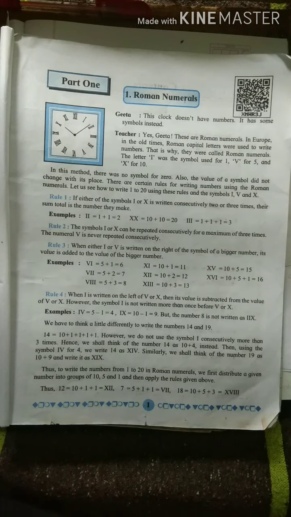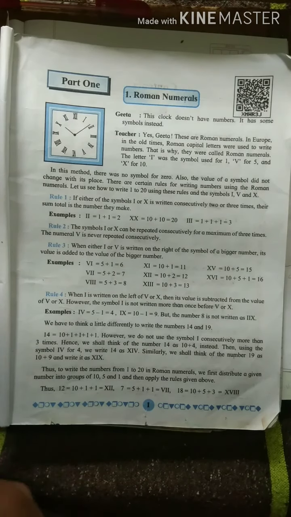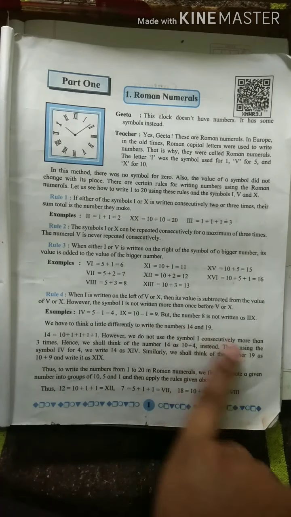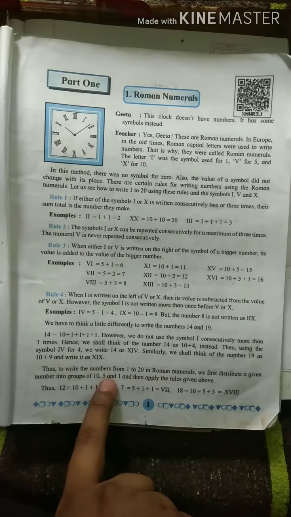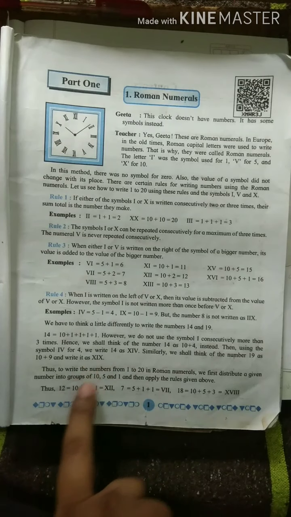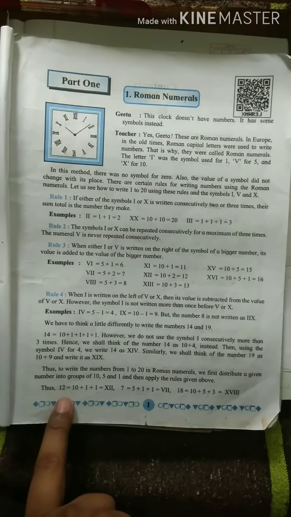I hope all of you understood how we can write the Roman numerals. If some numbers are given to you, you should be able to convert those numbers into Roman numerals. Some information is given. You have to read in your textbook how to write 14 and how to write 19, as mentioned here. Downside, some examples are there.